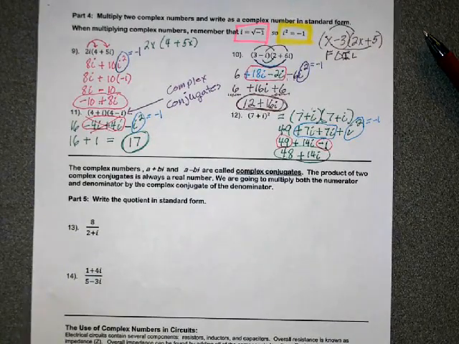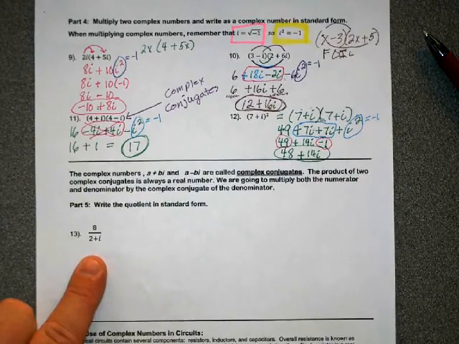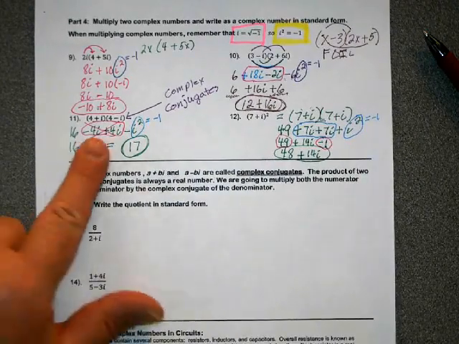Okay, questions? And the last operation is division. And like everything else in mathematics, we can never leave a variable in the denominator, a square root, negative exponents, and that kind of thing. Well, you can never leave an i in the denominator. To get rid of the i, remember what I said? Multiply it by its conjugate. That's how we get rid of it.